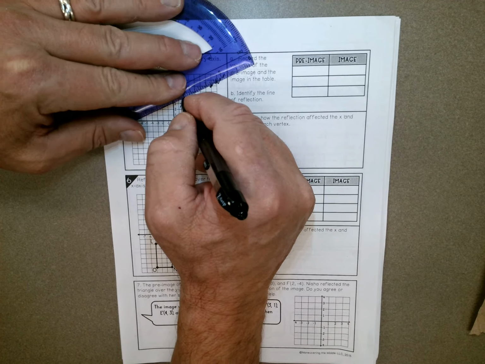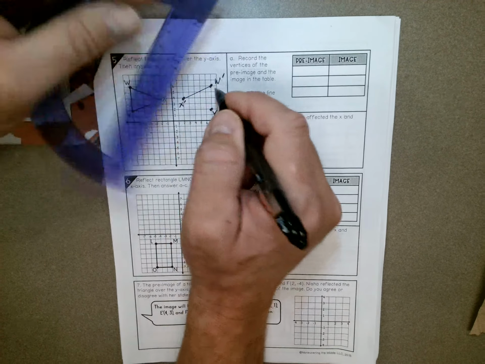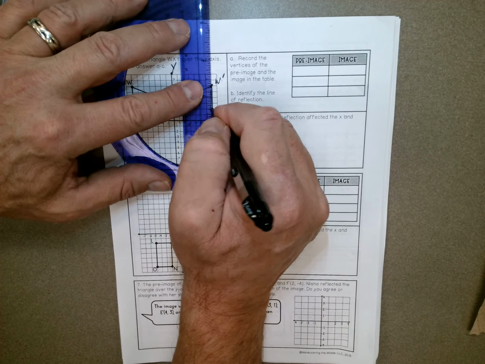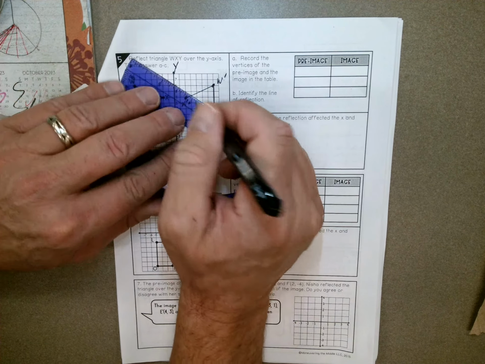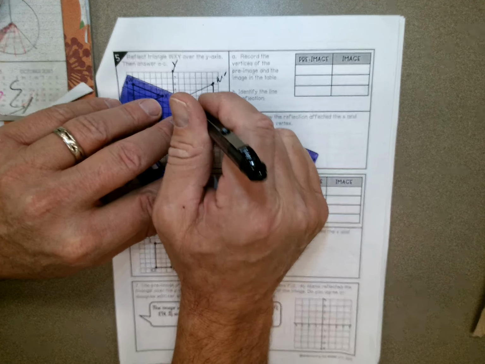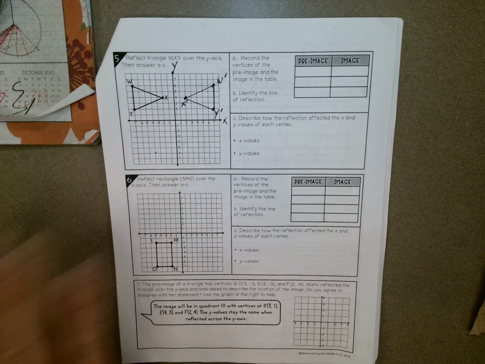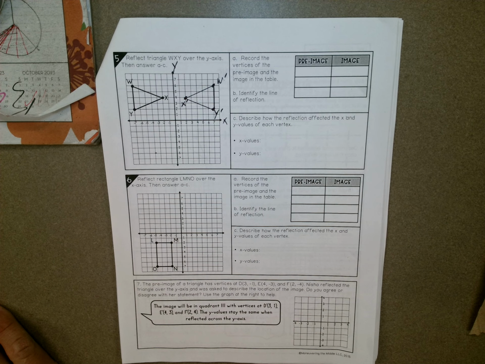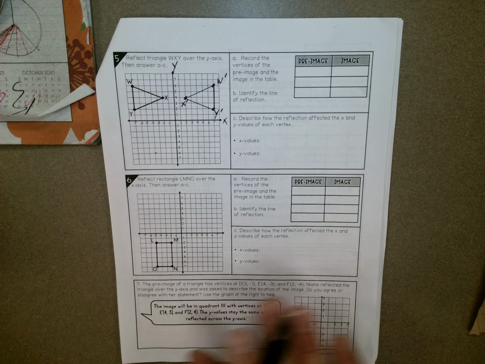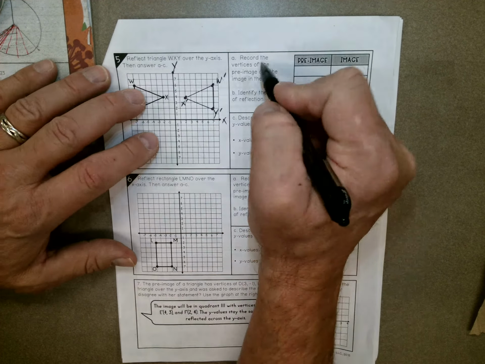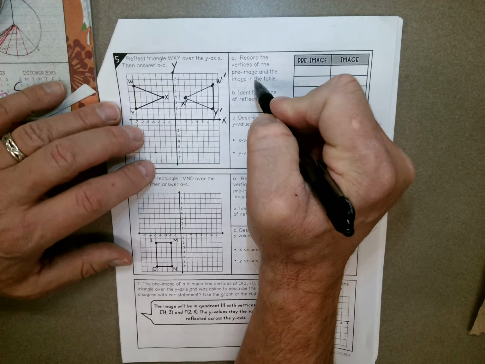I like to make my images nice and clean once I do a reflection, or if I'm just drawing an image and not doing any reflecting. Okay, so there it is. And I'm going to show you how to do this maybe on Friday without a coordinate plane, which is really cool. Okay, so we're going to record the vertices of the pre-image.